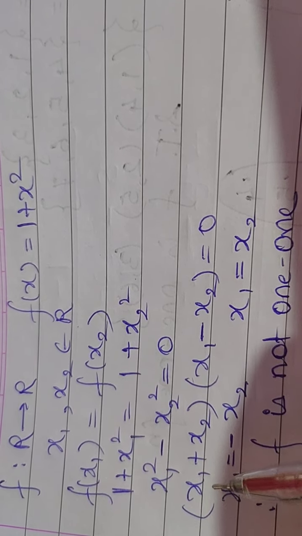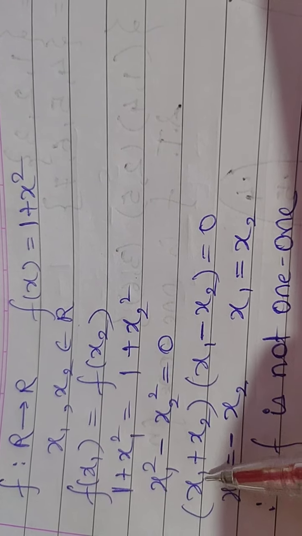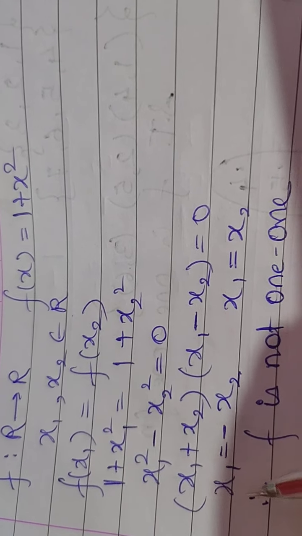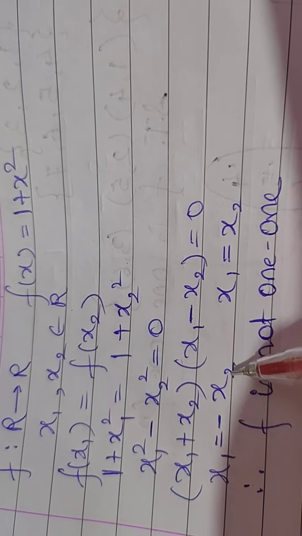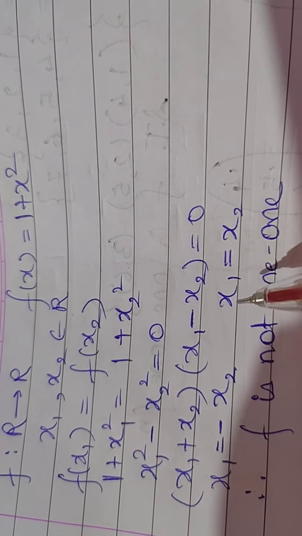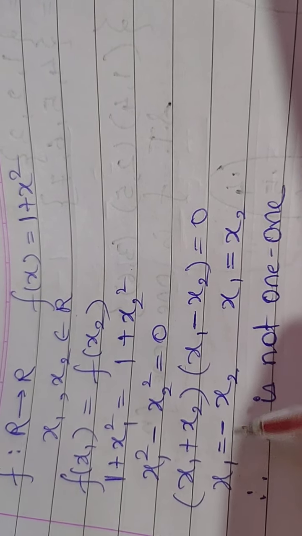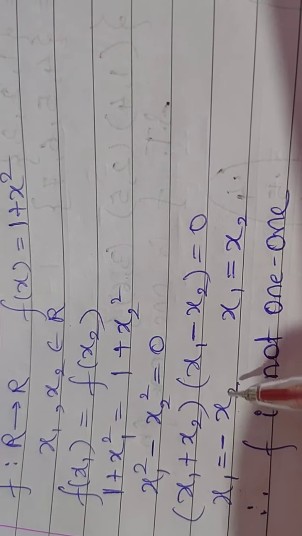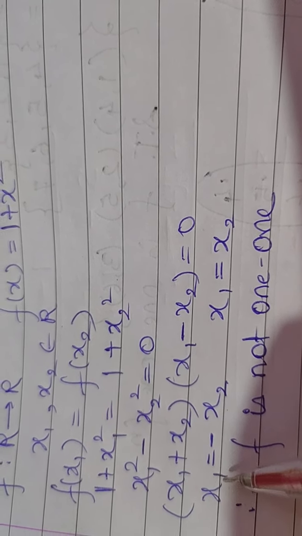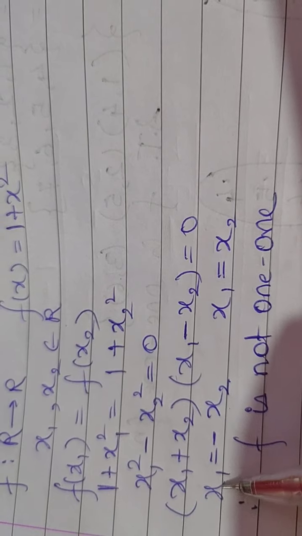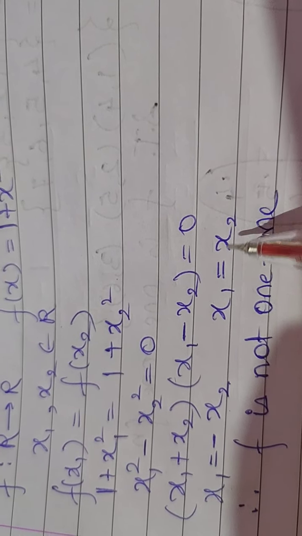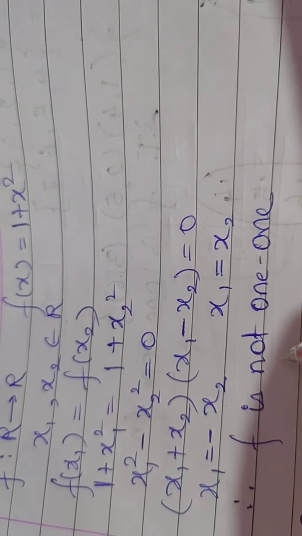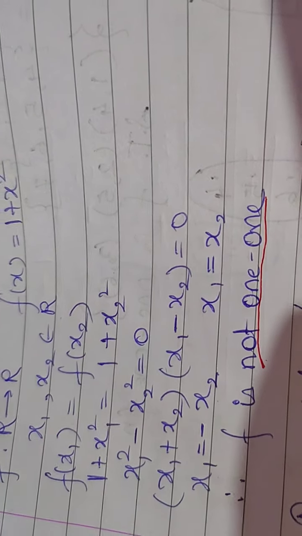Expand using the formula: (x1 plus x2)(x1 minus x2) equal to 0. Equate each bracket with 0. And here we get two values, that is x1 equal to minus x2 and x1 equal to x2. Okay, so here we are getting two values, and x1 equal to minus x2 we have to accept because it is defined on the set of real numbers, where negative numbers are there. And when we get two different values, that is x1 equal to minus x2 and x1 equal to x2 also, then we can say that f is not a 1, 1 function. So in this case, f is not a 1, 1 function.